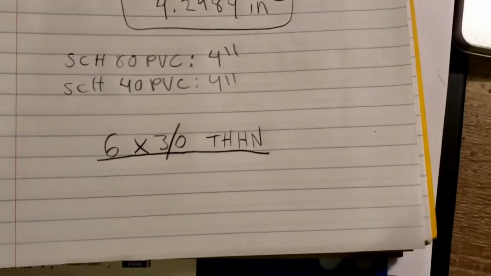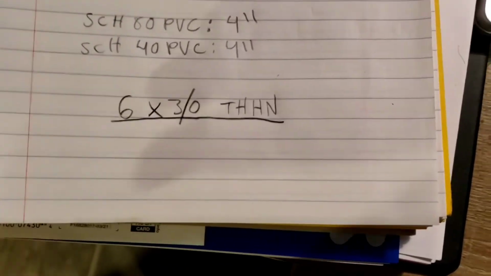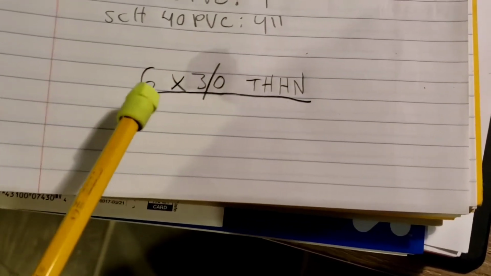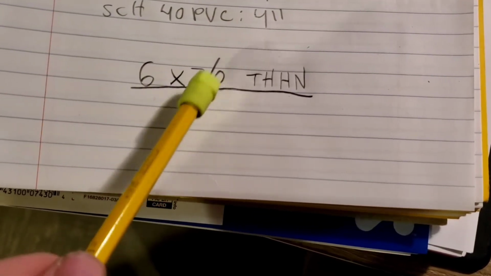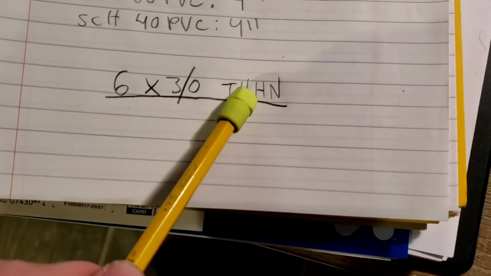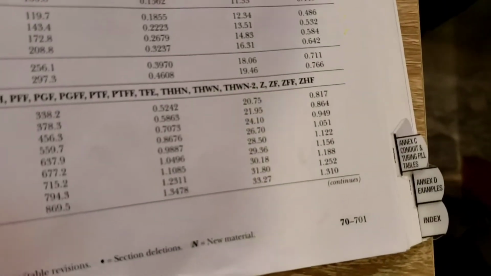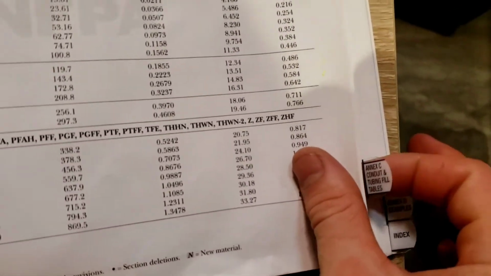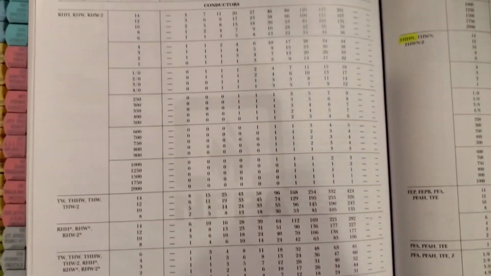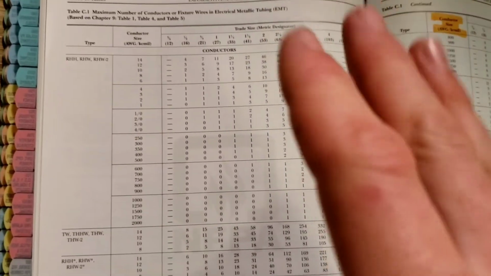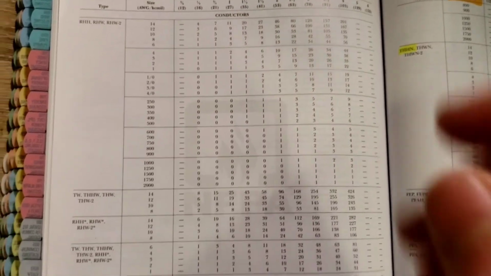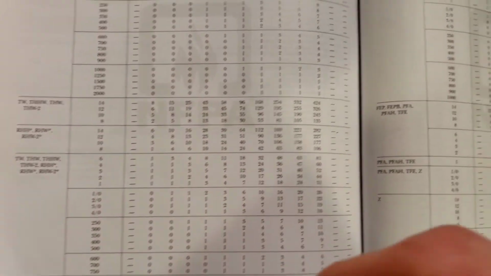So is there an easier, quicker, and simpler way to do this? Well, if you have all the same size conductors with all the same type of insulation and all the same type of metal, then you can use this table. We can use Annex C. What Annex C is, it already has that 2-wire 40% calculated into this.